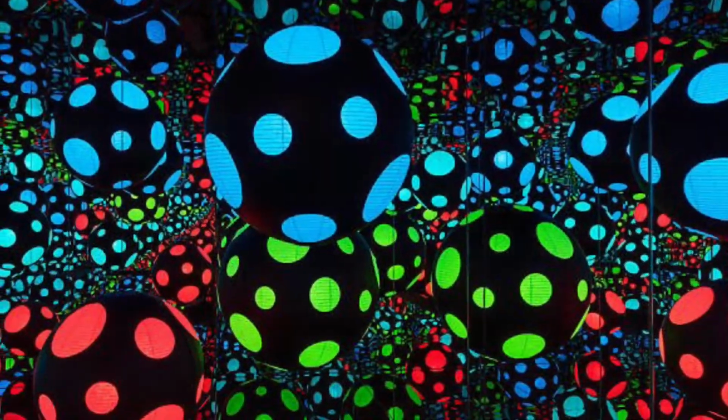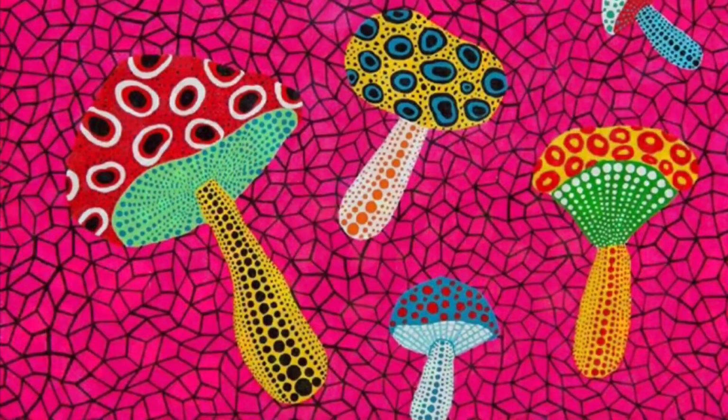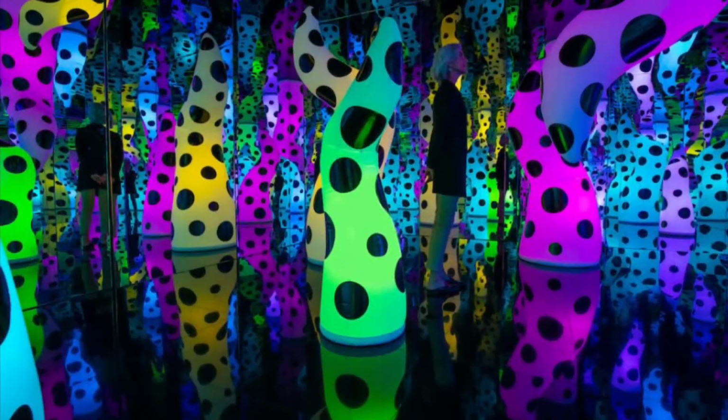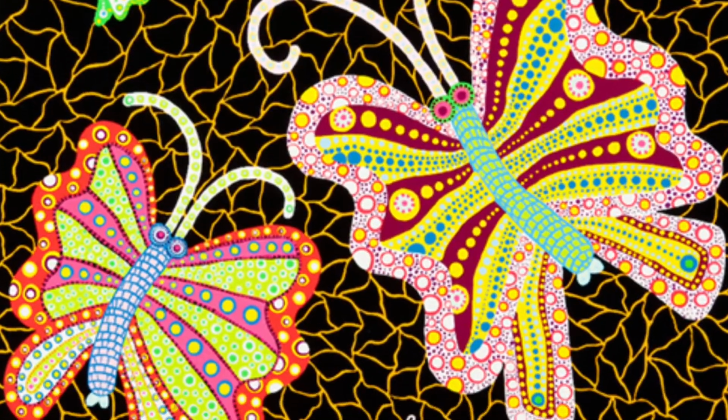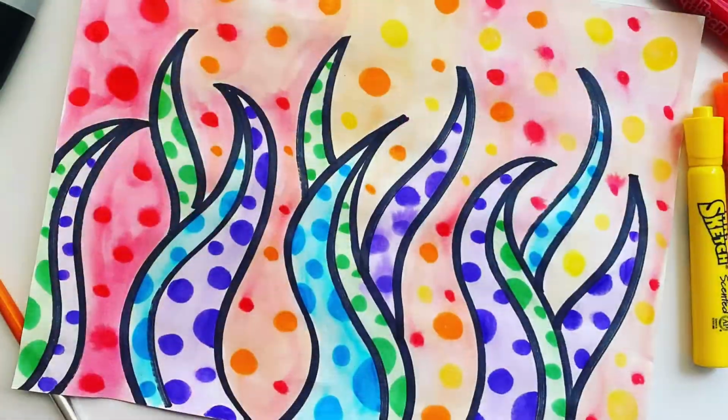Kusama primarily works with sculpture, but also creates other types of art like fashion, film, and paintings. Some of her work is so big that it fills up entire rooms. She even makes some of her sculptures glow in the dark. We'll be creating a work of art today inspired by the art of Yayoi Kusama. Let's get started.